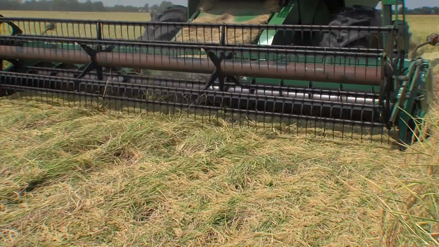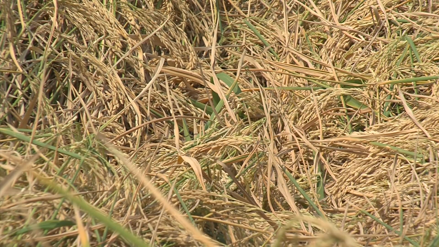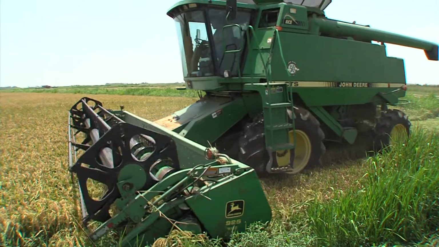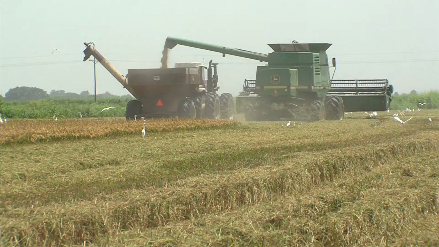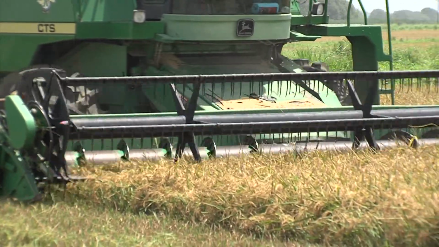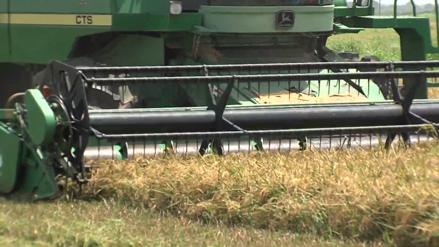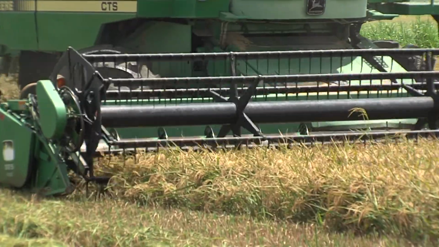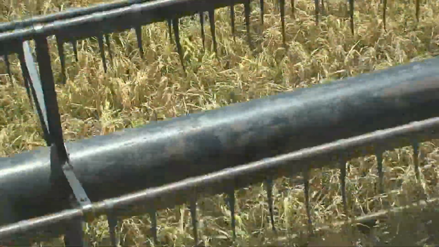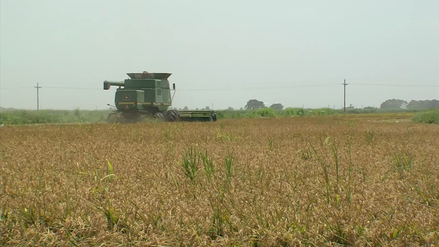Down rice can cost rice producers thousands of dollars in financial losses. Those losses include reduced rice yields, reduced quality, as well as increased labor and fuel costs. Rice growers also experience increased wear to equipment used to harvest down rice, and they incur additional costs related to the repair of subsequently damaged equipment.